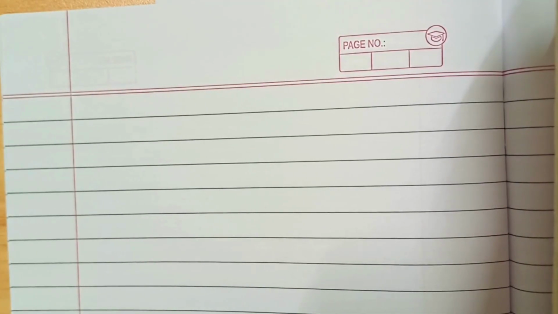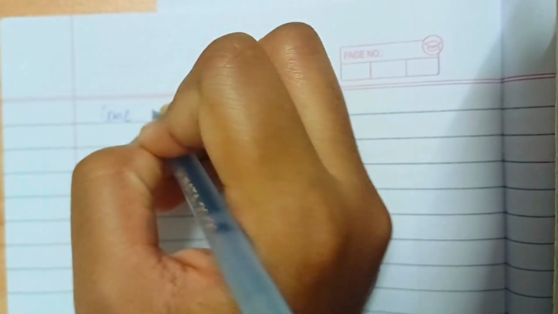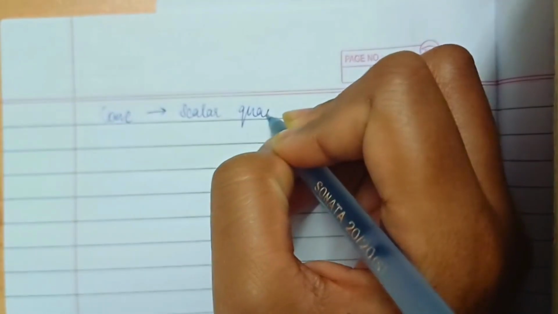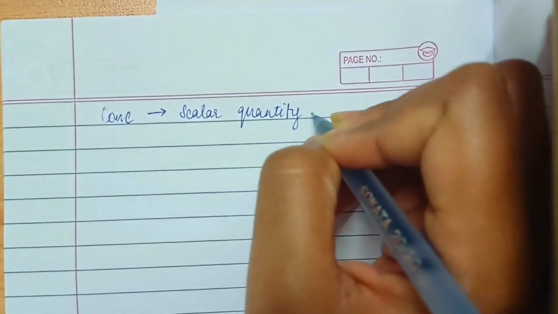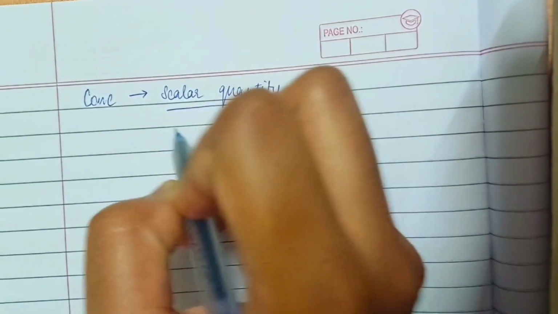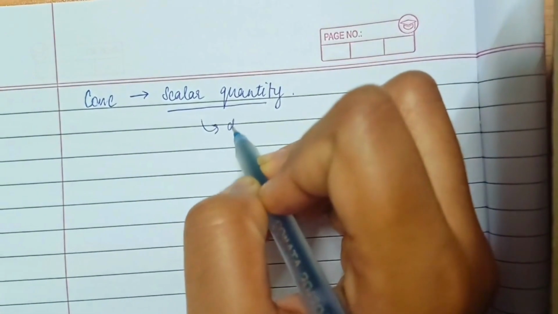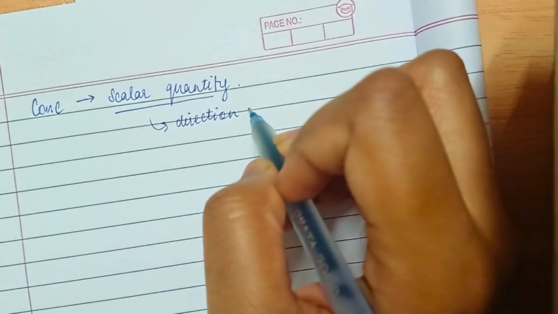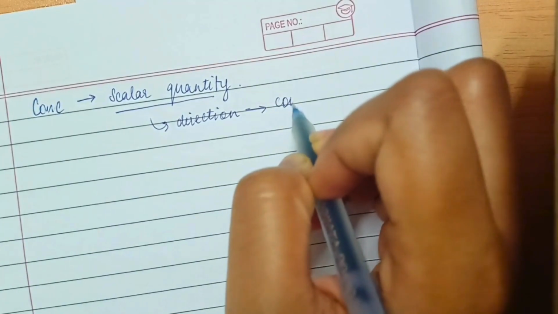And concentration is a scalar quantity. So, just because it is a scalar quantity, we do not have to worry about the direction in which the concentration varies.